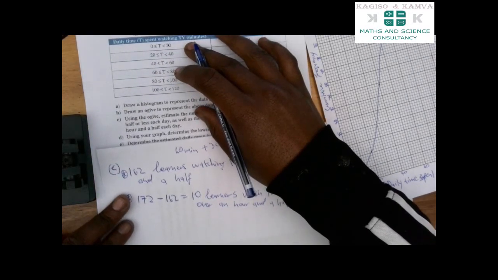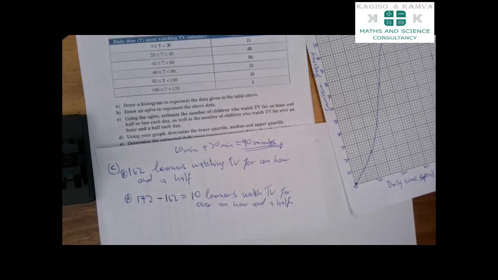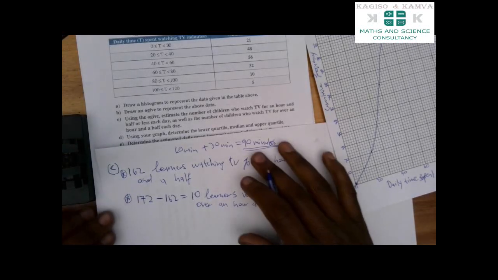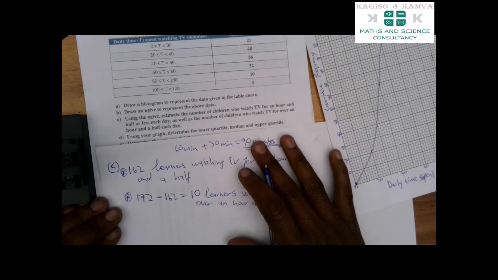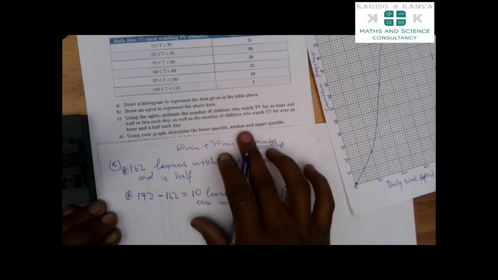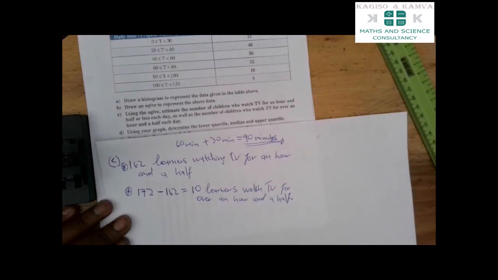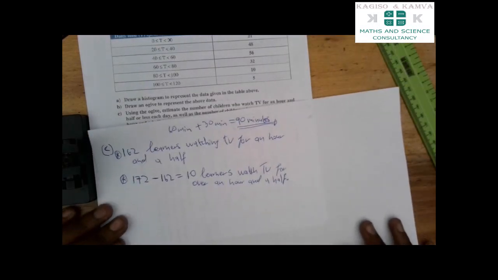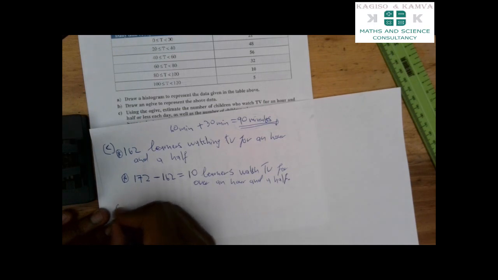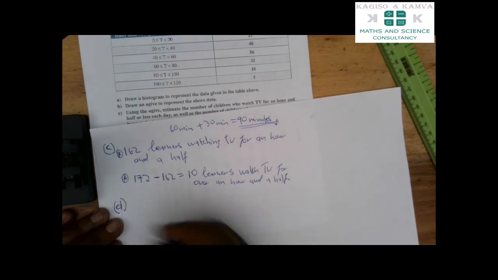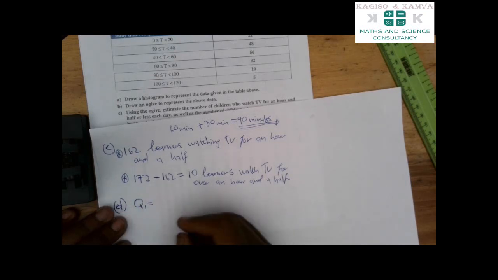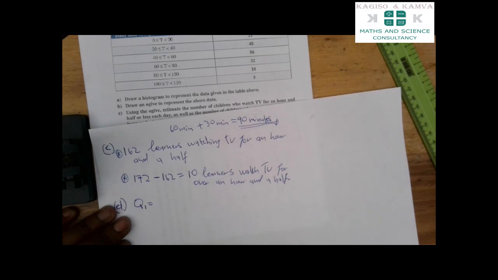What is the second question? Using your graph, determine the lower quartile, median, and the upper quartile. So D. For Q1, I'm going to use the formula to determine the position of the lower quartile.